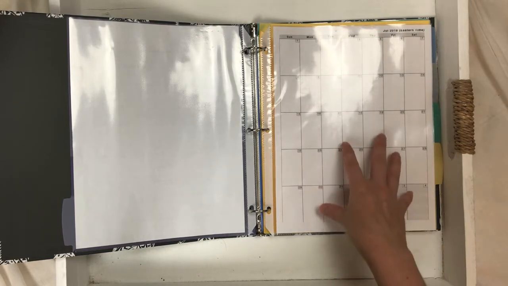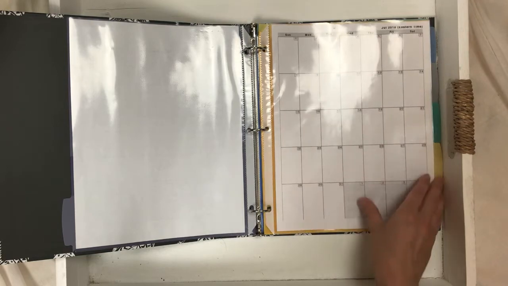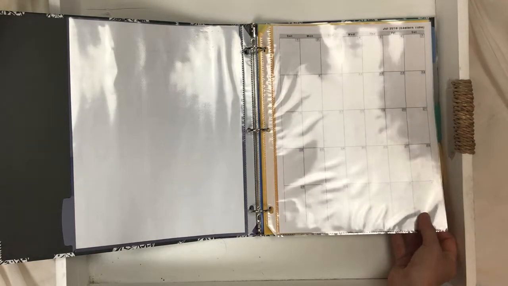So I just printed this off of my Google Calendar and got rid of all my events, so it was nice and blank. That is something that you can do as well.